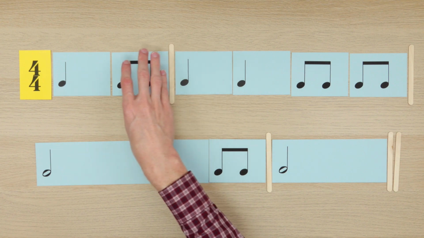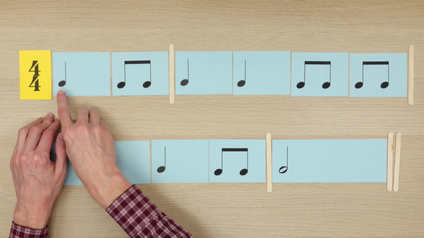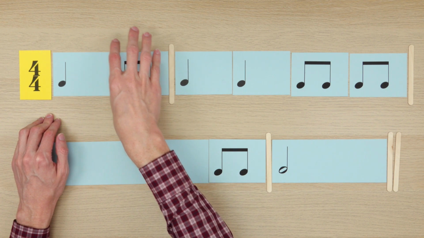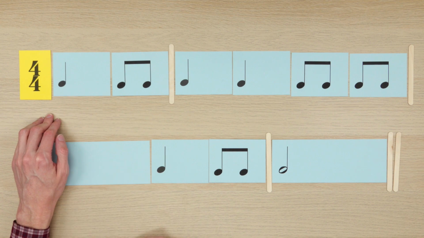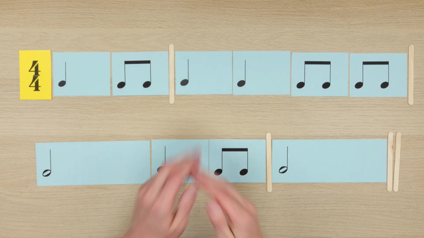So what's different this time? This time we actually have 2 pickup beats with 3 pickup notes. So we've got to count backwards. Here's beat 4. This must be beat 3. So in counting this, we'd go 3, 4, and 1.